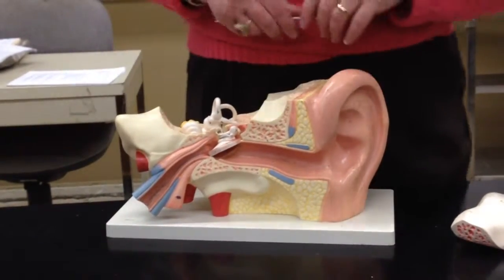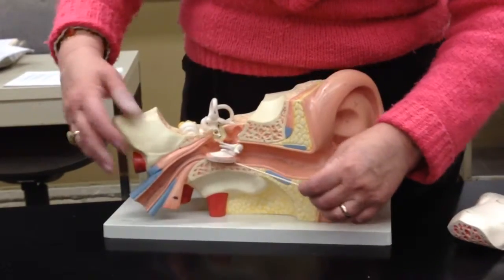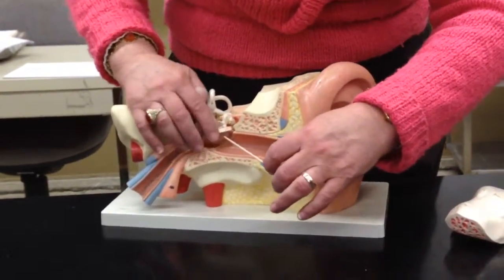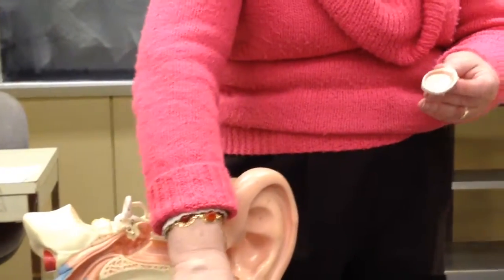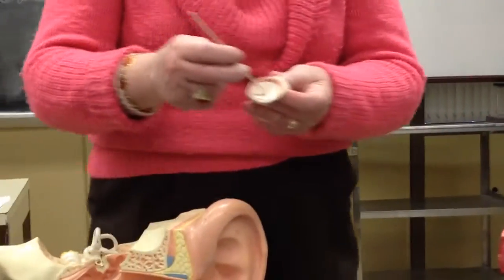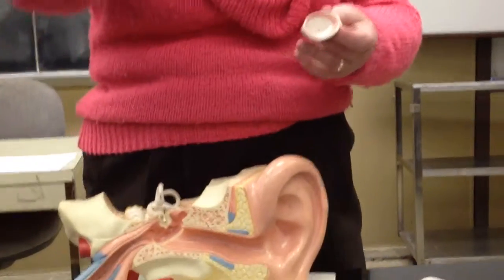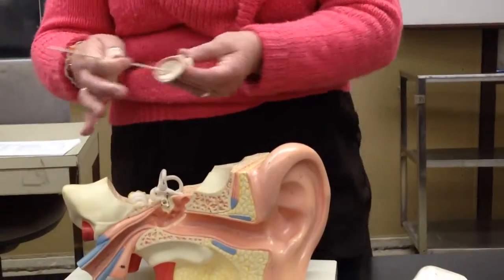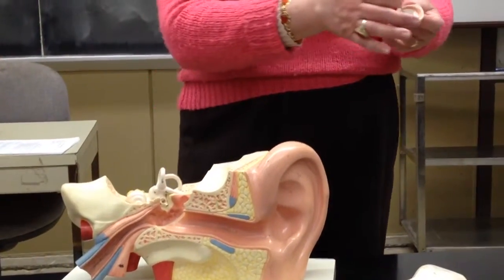The sound hits this. I'm going to lift this out, but I want you to see it in place first here. This is commonly called your eardrum, but we're anatomy, so it's called the tympanic membrane. And it acts like a drum. It starts vibrating. So it's picking up the sound and transferring that sound into a vibration.